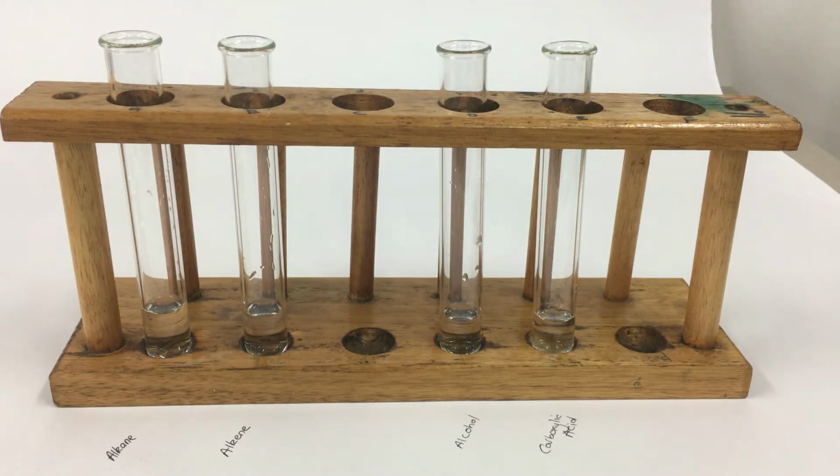Okay, how are we doing, everyone? Looking at solubility of a few compounds today. So in the bottom of these test tubes we've just got water at the moment. I'm going to see what sort of solubility we can look at here.